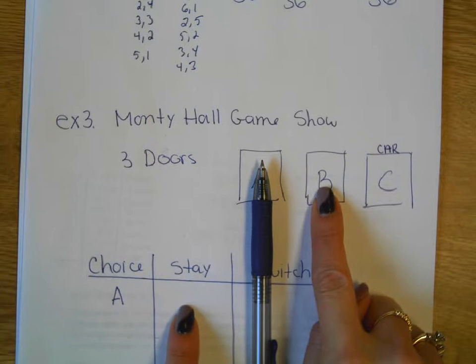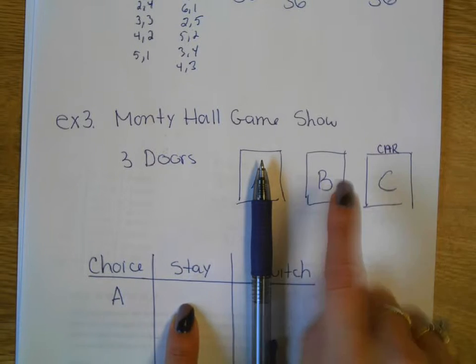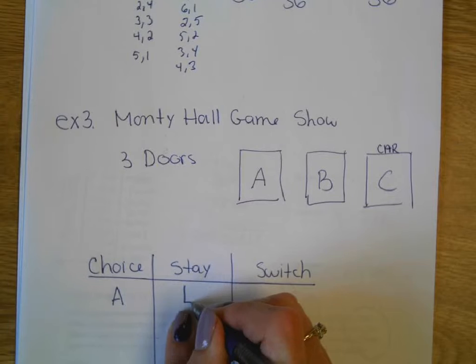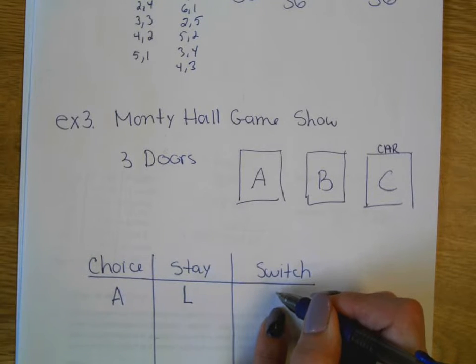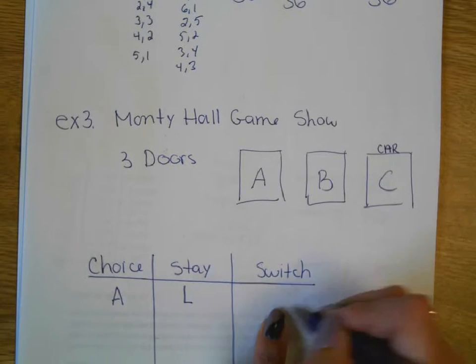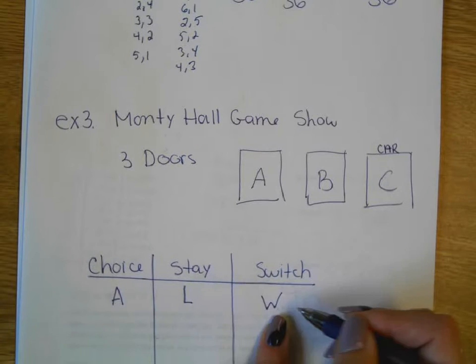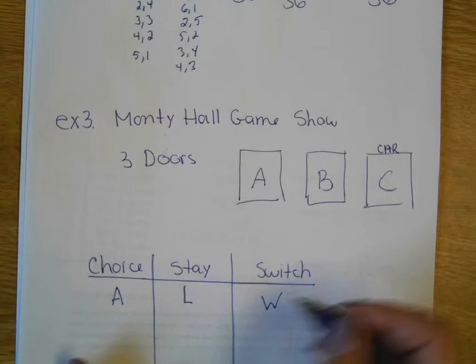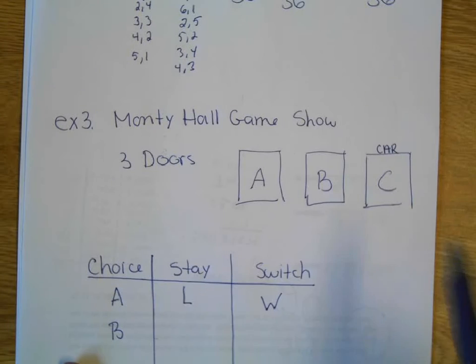If I stay with my choice, am I a winner or a loser? I'm a loser. If I switch, winner. I'm a winner because I switched over to the car. Okay, so in that situation, switching was better. Let's say door B.